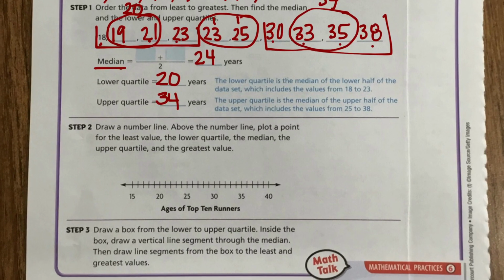The first point I'm going to plot is my median. So my median was what? 24. What are these counting by? 2, 4, 6, 8, 10. Okay. So this would be 20. Kind of be right in the middle there, right? Wait. No. Sorry. That was very wrong. 22, 24 right here. Okay.